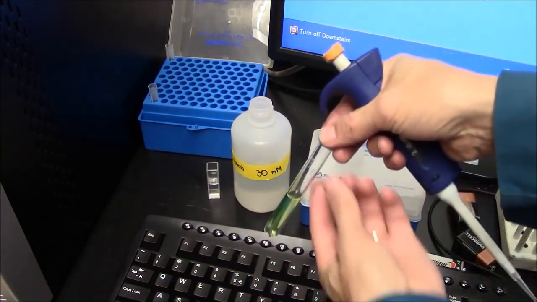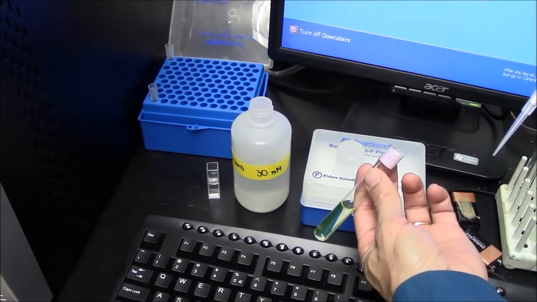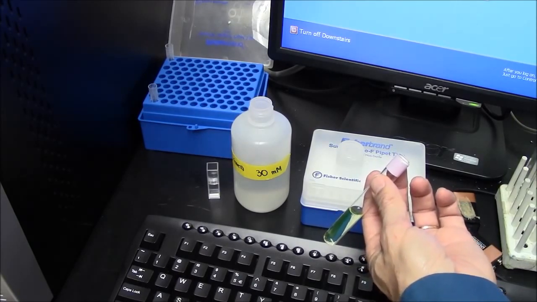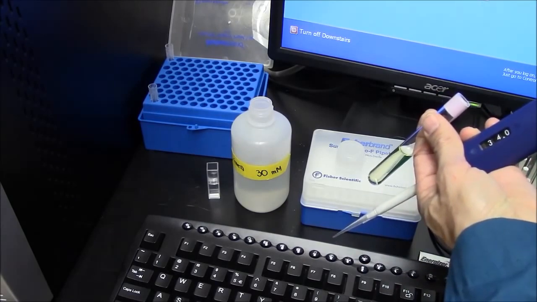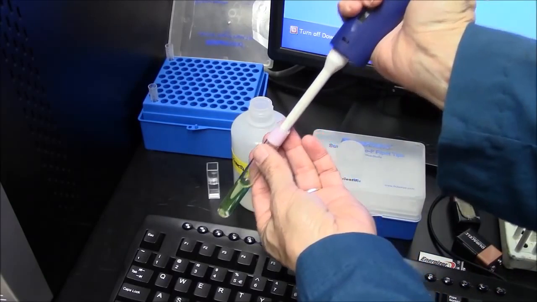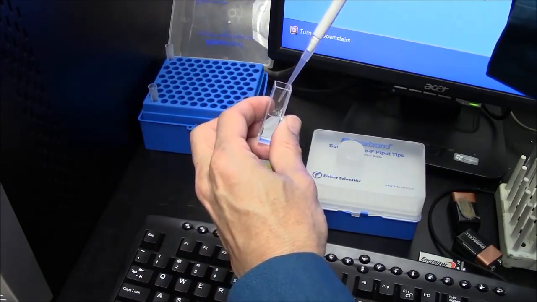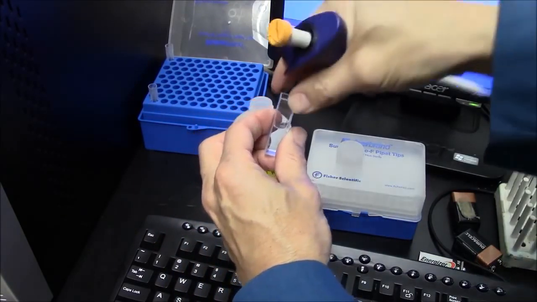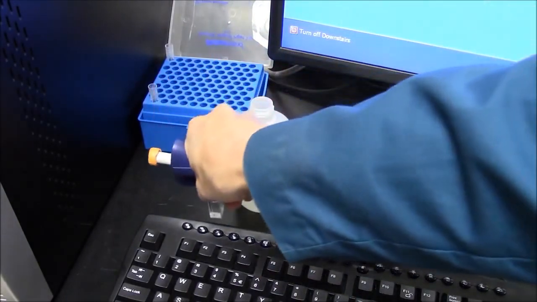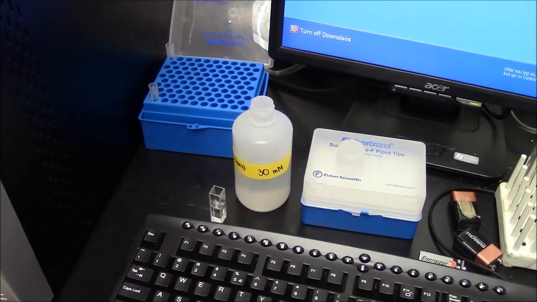This fluorescein is at a concentration of 5 micromolar, and I want to dilute that to 0.1 micromolar. That's 100 nanomolar. So that requires 40 microliters of my fluorescein. To my eye, this is a completely transparent solution. I don't see any color in it.